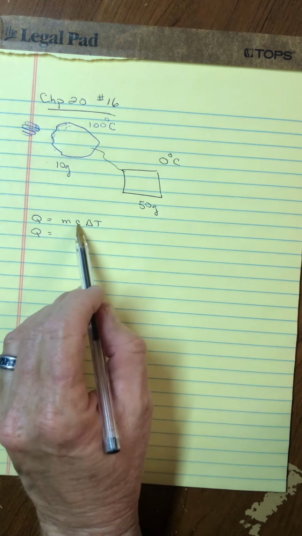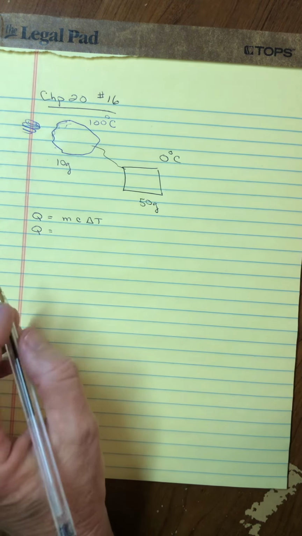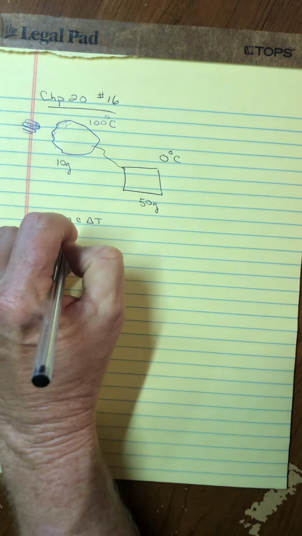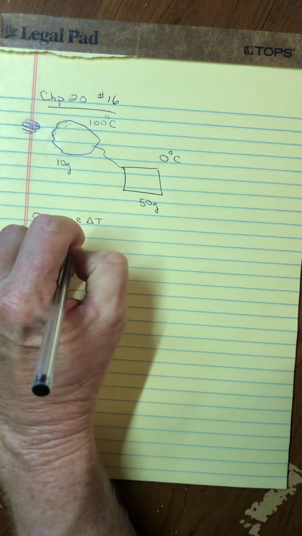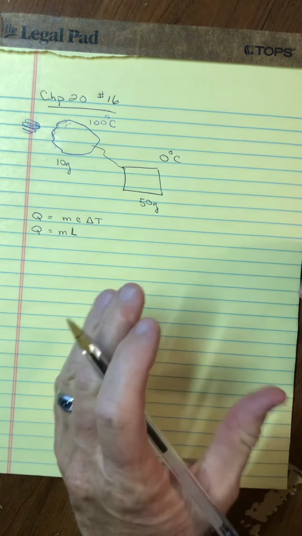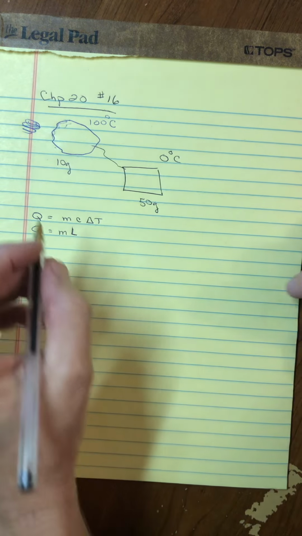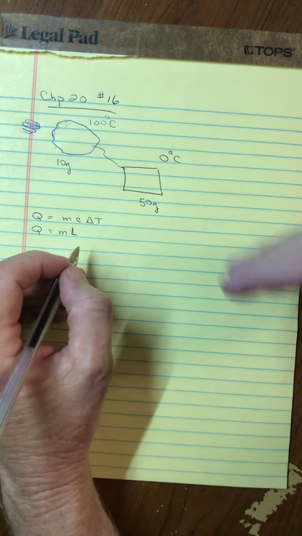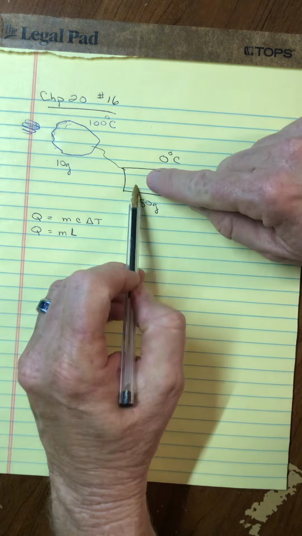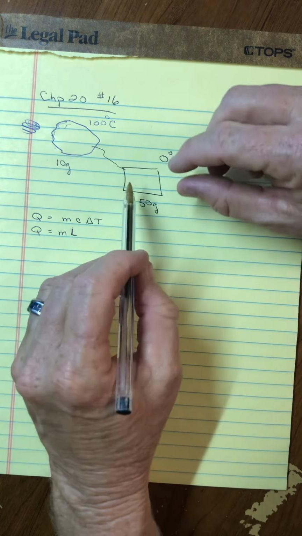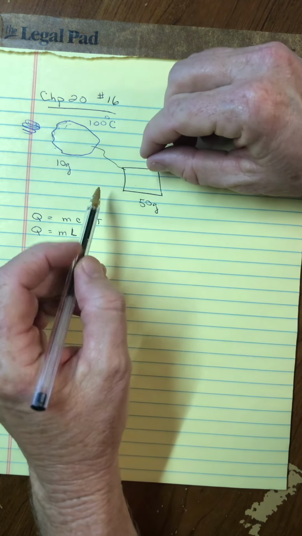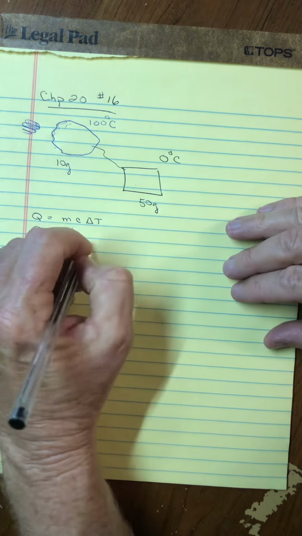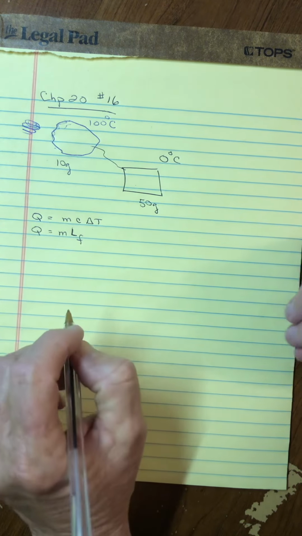So there's the mC delta T. But we can also say that there is an energy when the bonds break. And so if we were going from a solid and we partially break the bond so we become a liquid, we call that the latent heat of fusion.